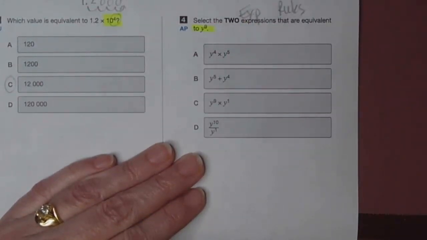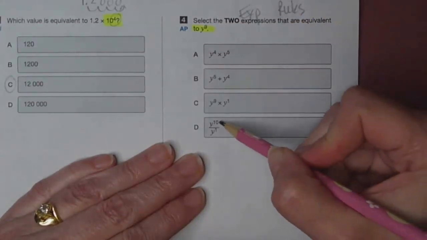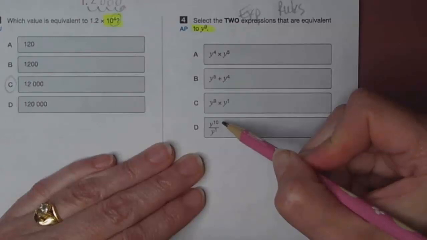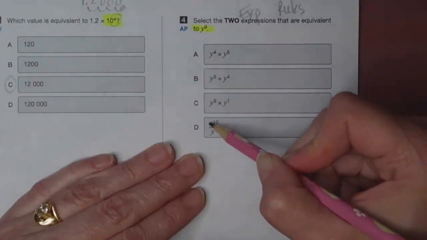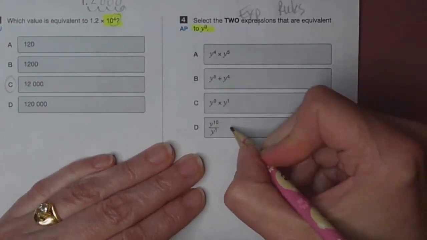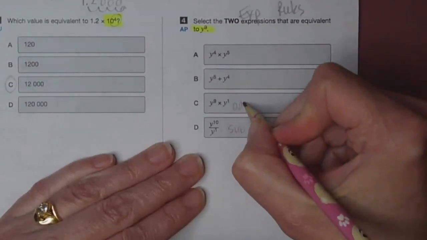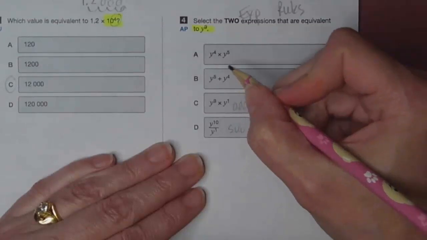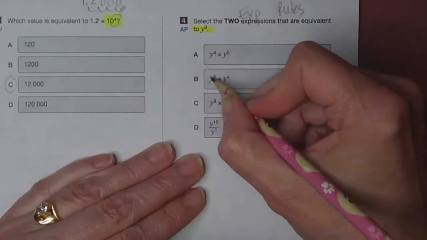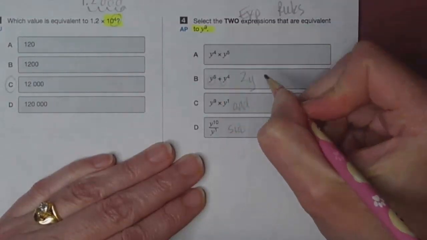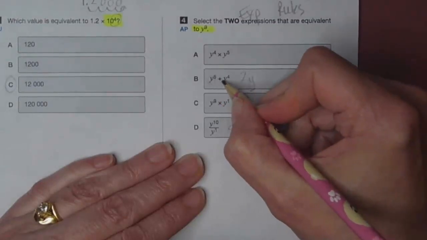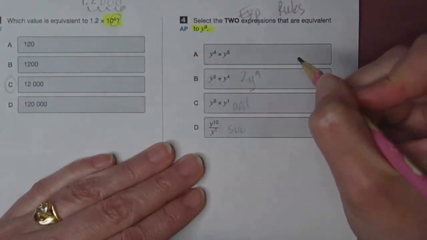Okay, so I know that when I divide and the bases are the same, I have to subtract. When I multiply, I have to add the exponents. If the bases are the same here, I would add these. This would be 2y. I have one y and have another y. So I have 2y to the 9.